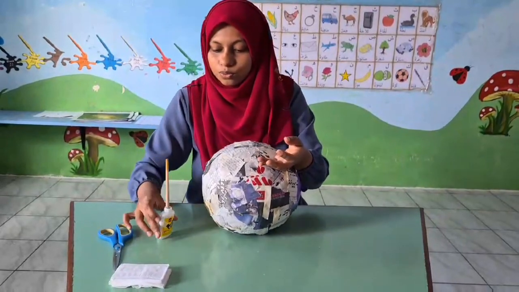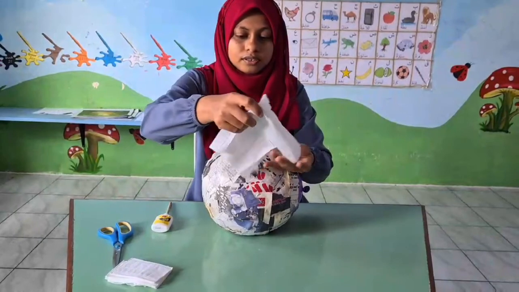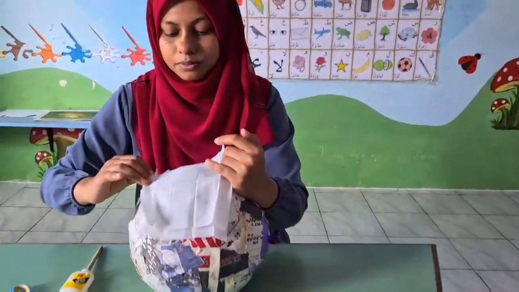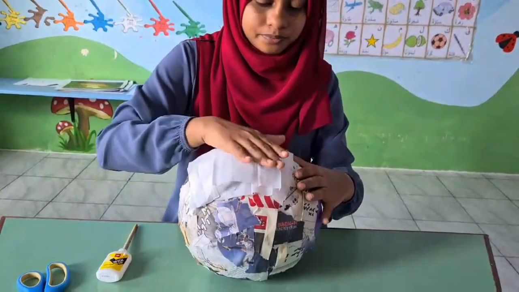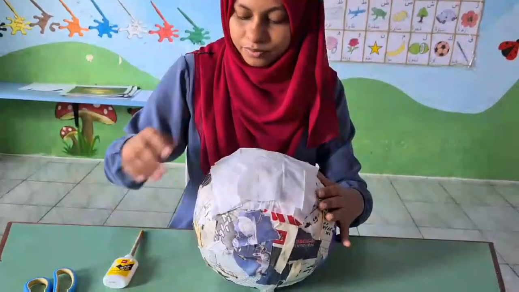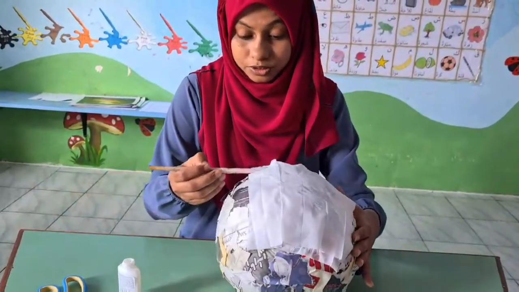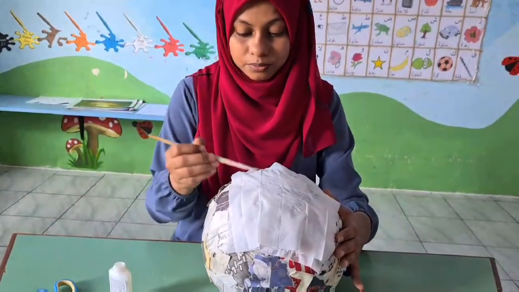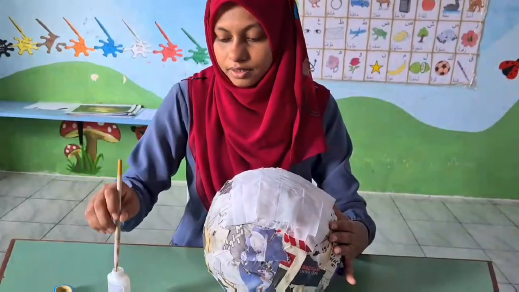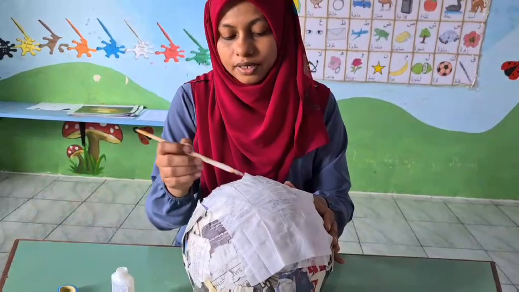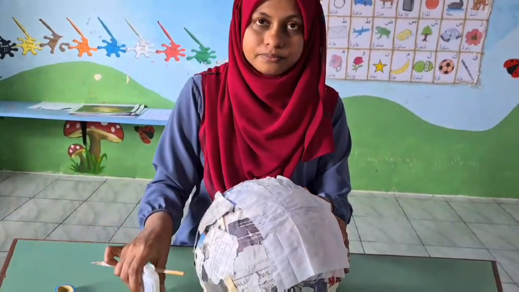After applying glue, paste tissue on that newspaper. Remember to put some glue on the newspaper, tissue paper also, so that it will not come out. Like that, complete putting tissue paper all over the balloon.